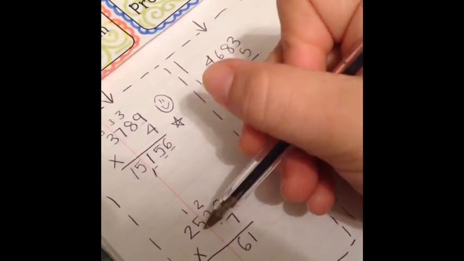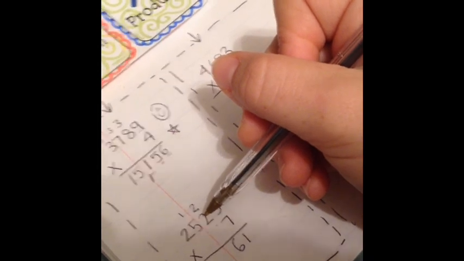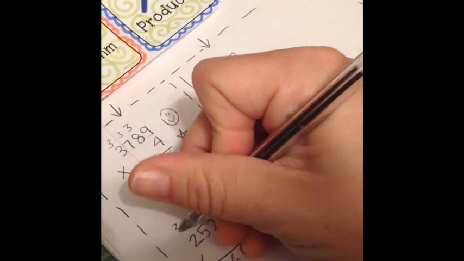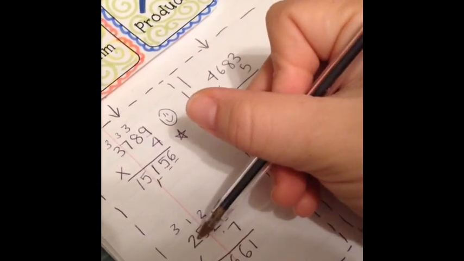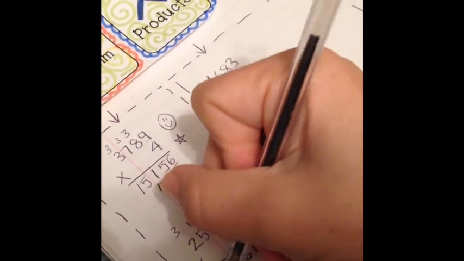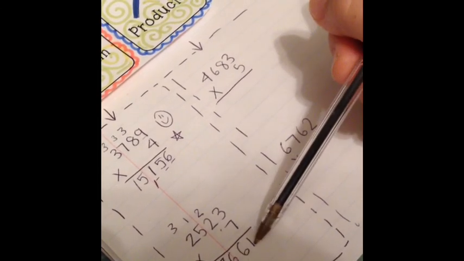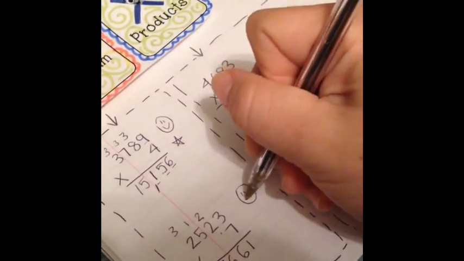I'm going to take 7 times 5, which is, of course, 35. Add the 1, gives me 36. 7 times 2 is 14. 15, 16, 17. Bring all that down. Put my comma in the right place. And my final product for this problem is 17,661. Double check your math. Give yourself a nice smiley face if you followed along.